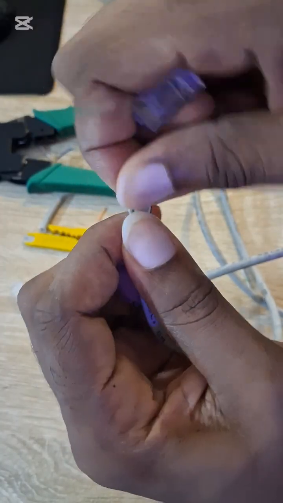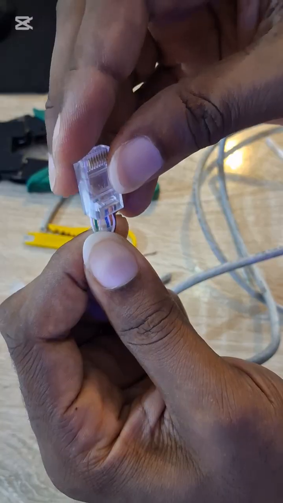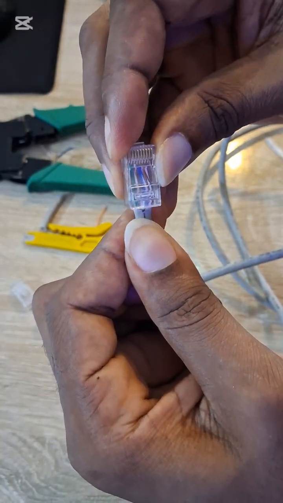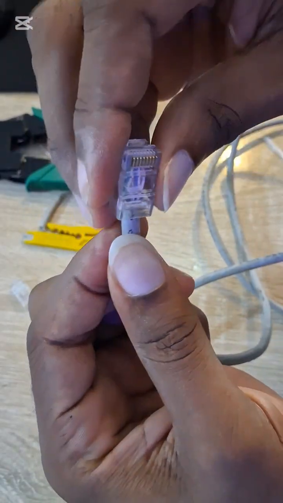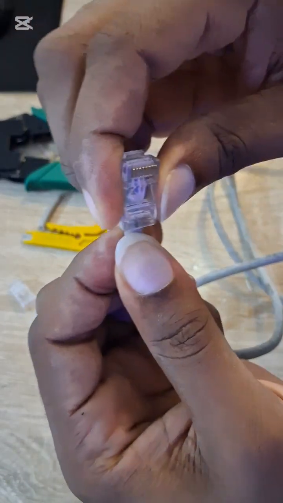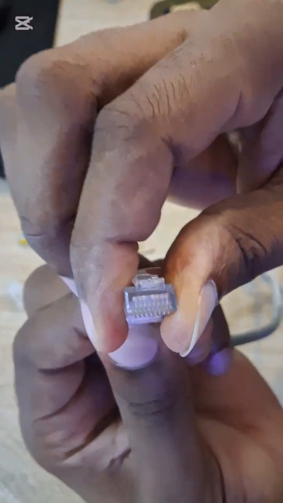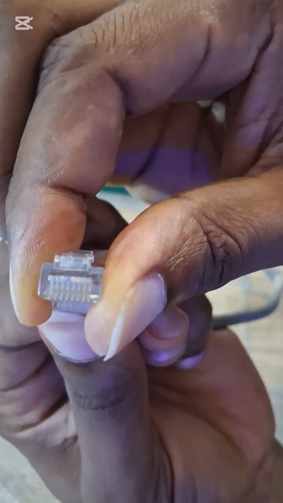Arrange your cable again, give yourself a little space, then insert. Once you insert, push it in very well. Make sure that you can see all the wires from the end here.